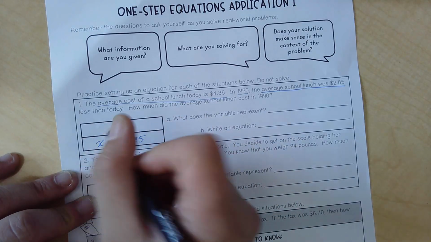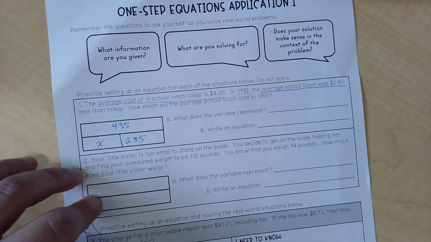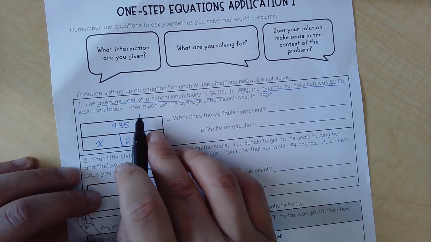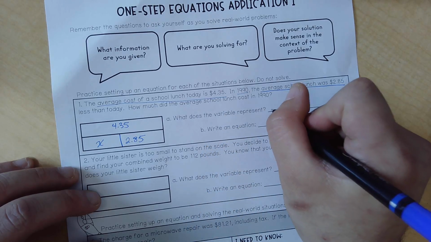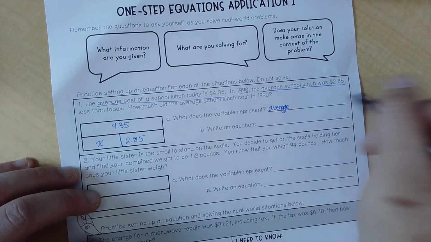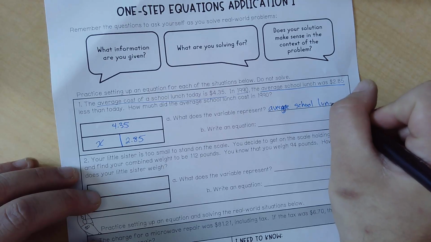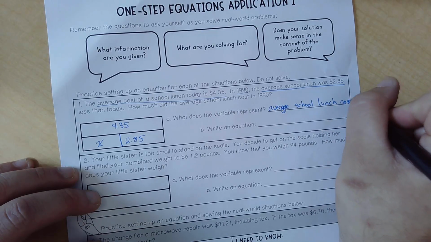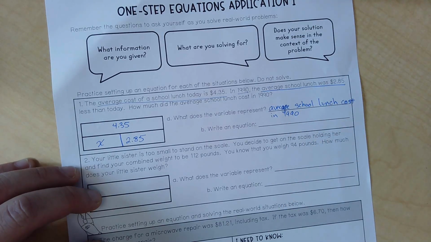Because that's an unknown, I'm representing that with a variable. So what does our variable represent? The average school lunch cost in 1990. So I'm going to write: average school lunch cost in 1990. And then we're going to write an equation, okay?